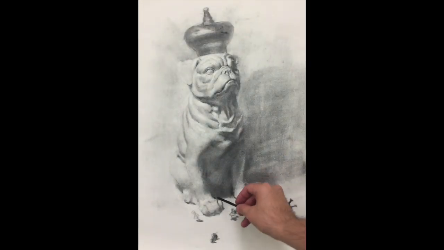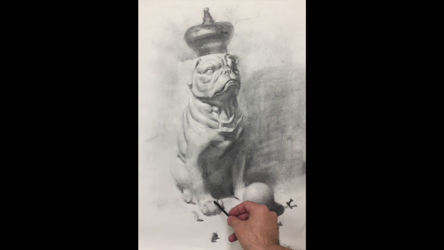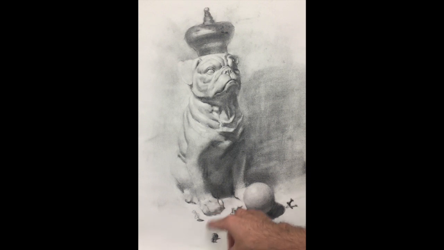At this stage, I'm moving forward to give a little more information about the rest of the body of the dog.